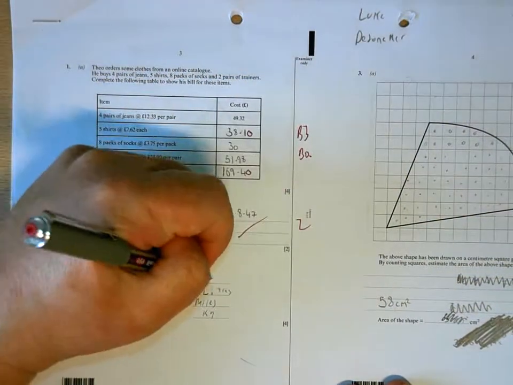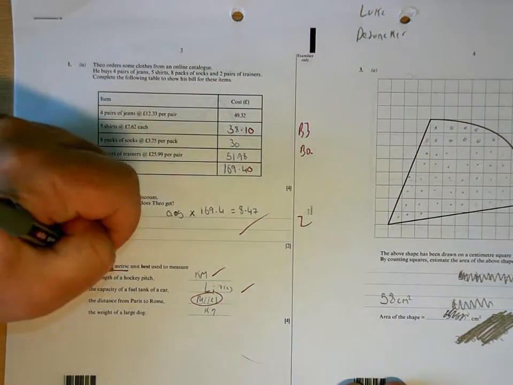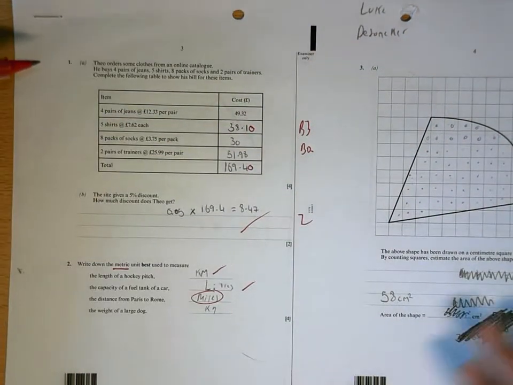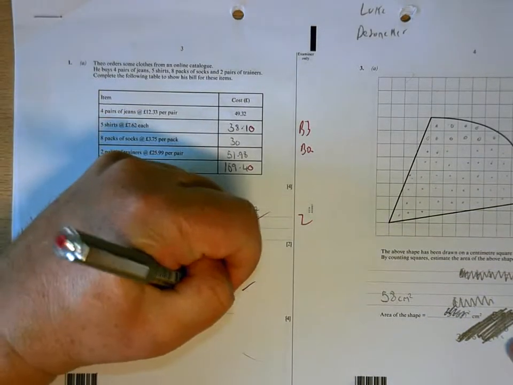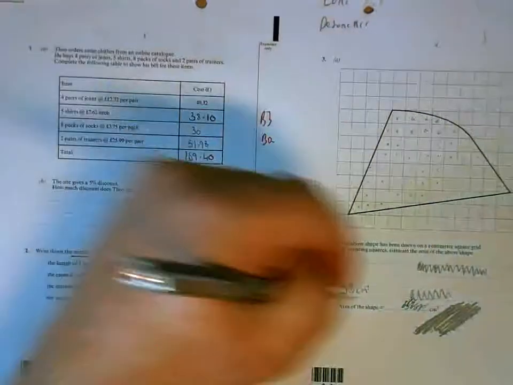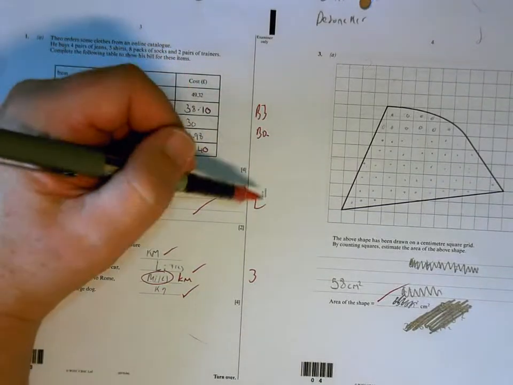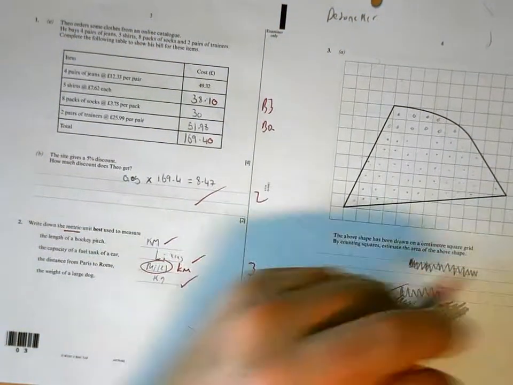That's correct though. Kilometers, liters. Miles is not metric. Miles is an old-fashioned imperial unit like feet and inches. So what we're looking for there is kilometers, but kilograms is right. And that is correct there, well done. So total for the page is 5 out of 10.